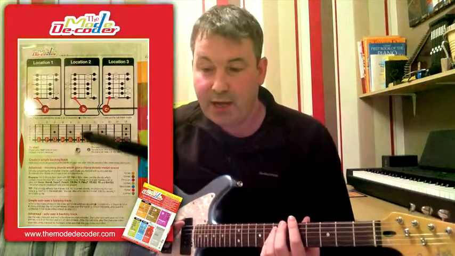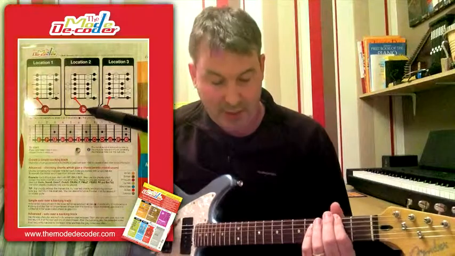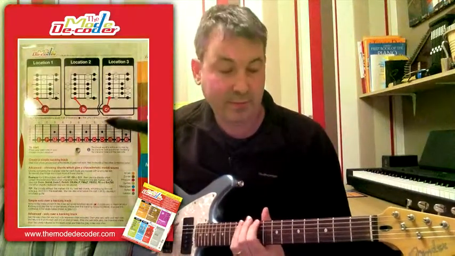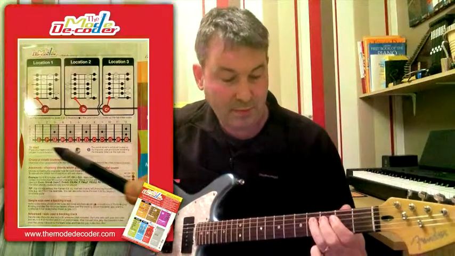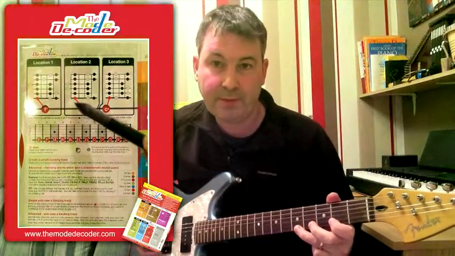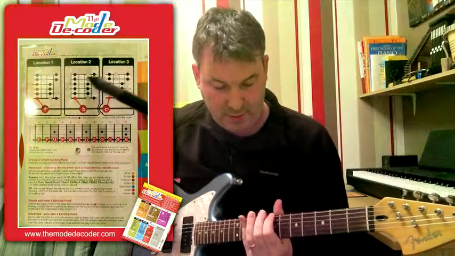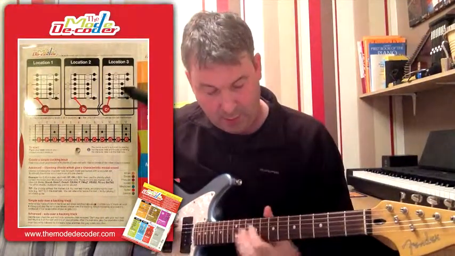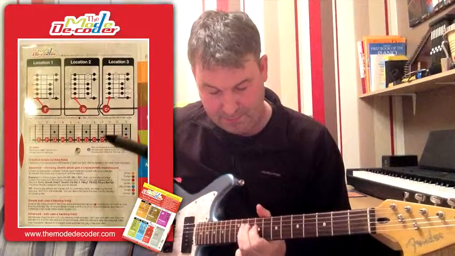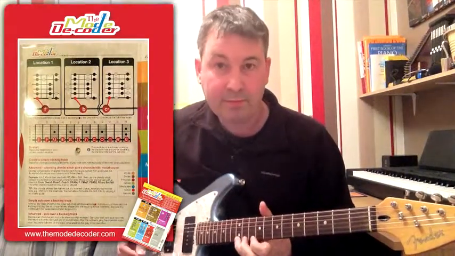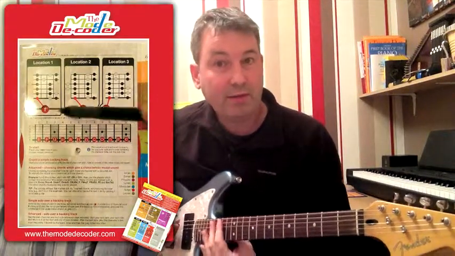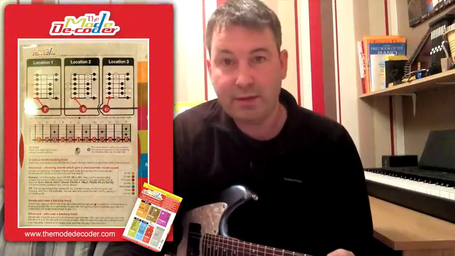Okay, so mode decoder tells me that for E Mixolydian, I need to play the minor pentatonic scale notes starting on F sharp, B, and C sharp. So that's on F sharp, on B, on C sharp, and all those notes will be in the right scale.